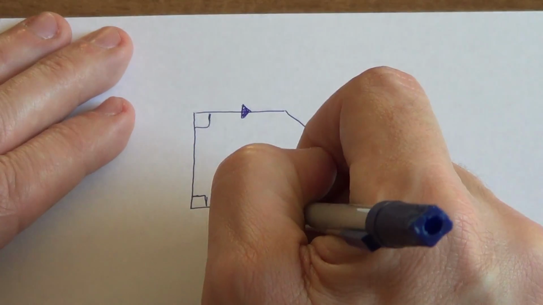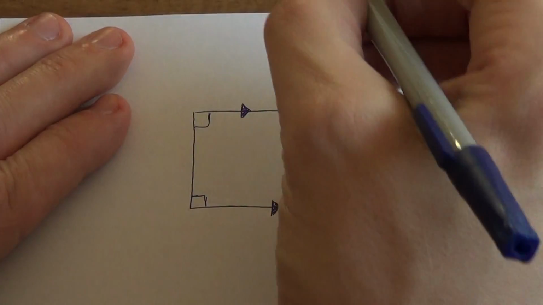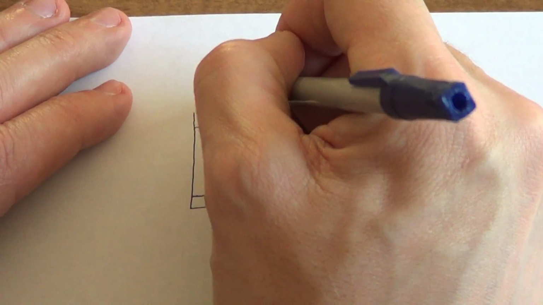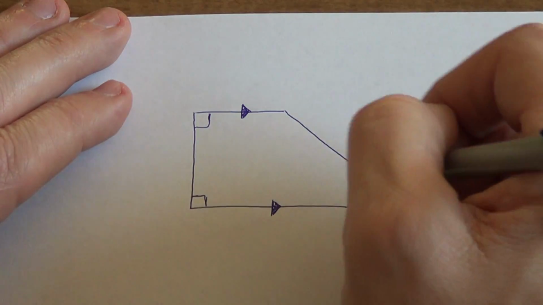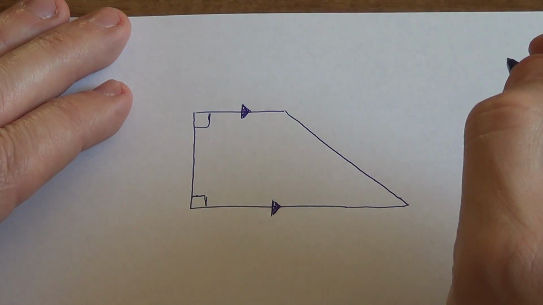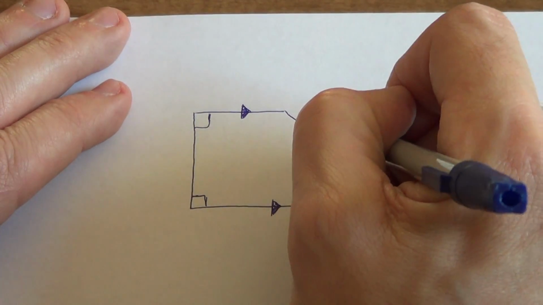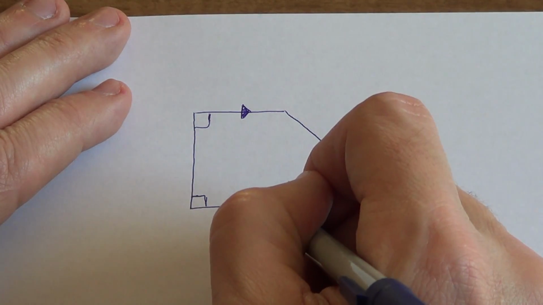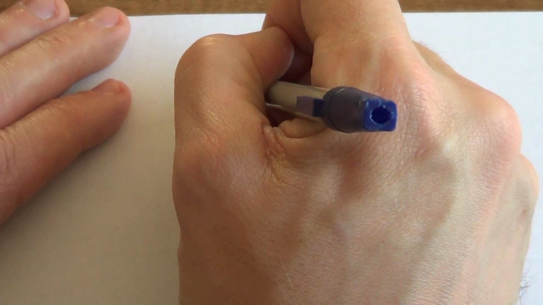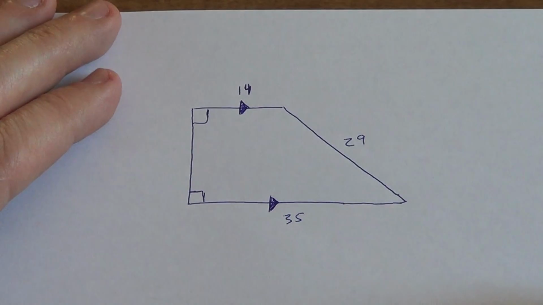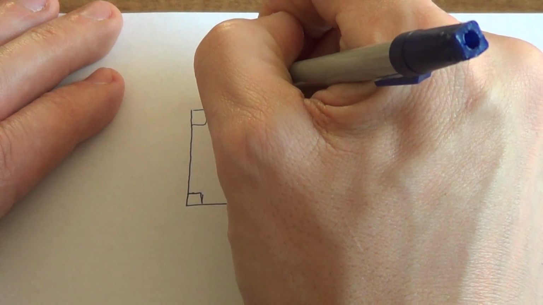We didn't have that in the last one. Let's say this is 29, and this is 35, and this is 14. Sorry if it looks like a 19, it's a 14.